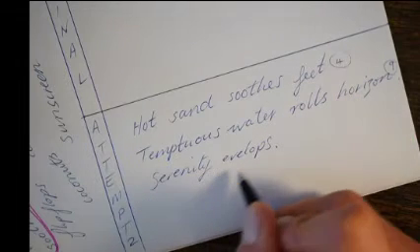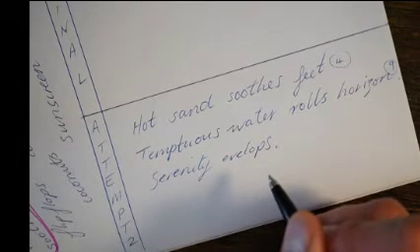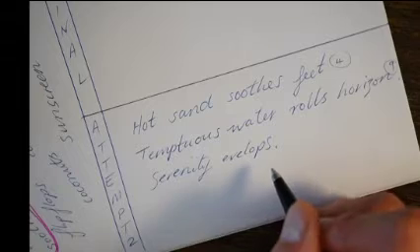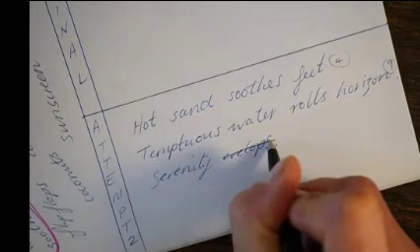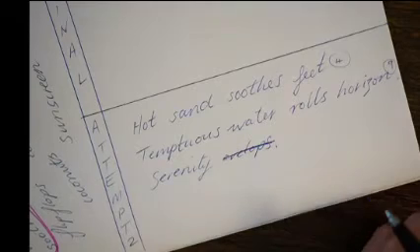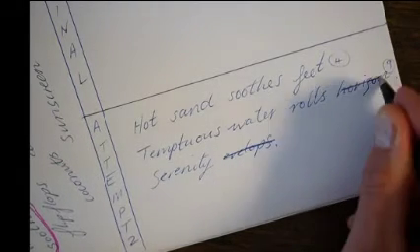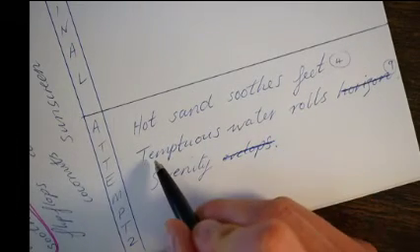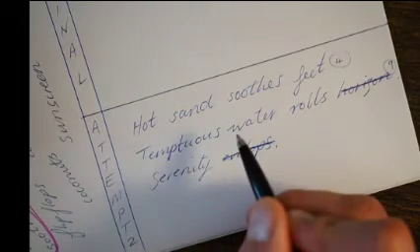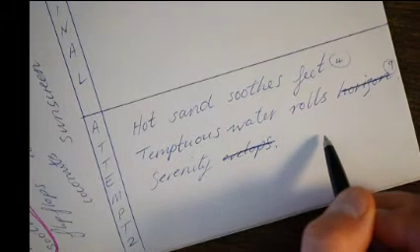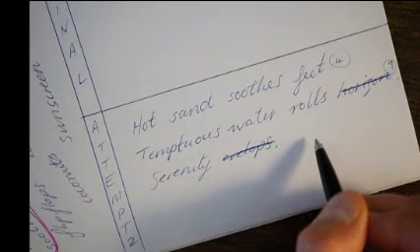And serenity envelops. Serenity, that's 4 already. So we've only got one other word. It has to be a 1-syllable word. So let's just get rid of horizon and see what we're left with. Tempestuous water rolls. That's only 6, so we can add in something else.